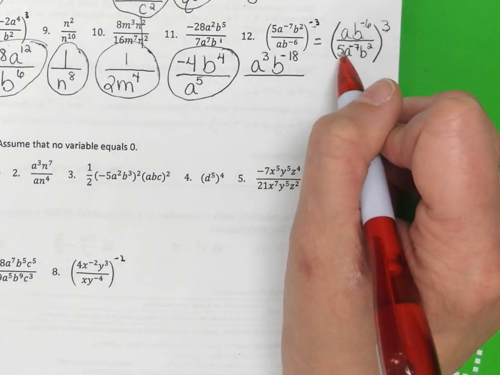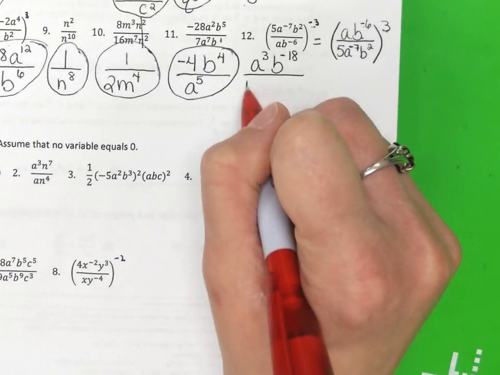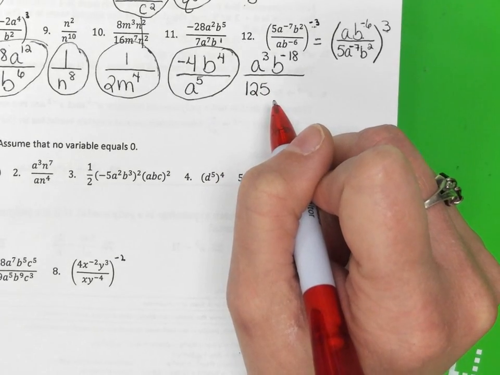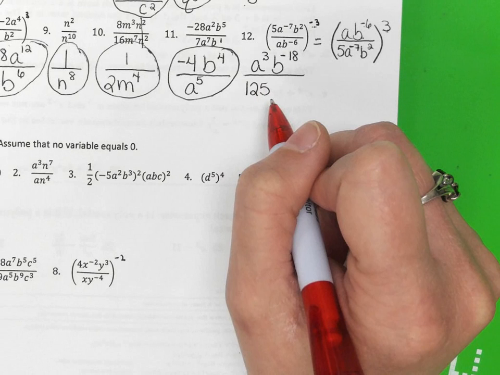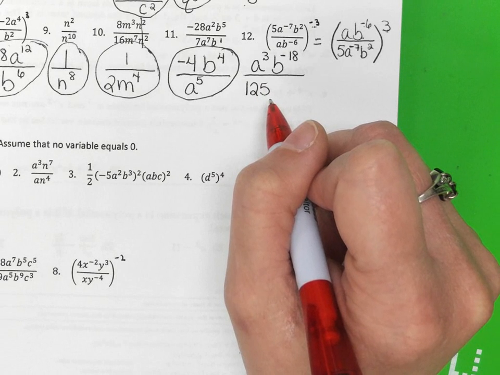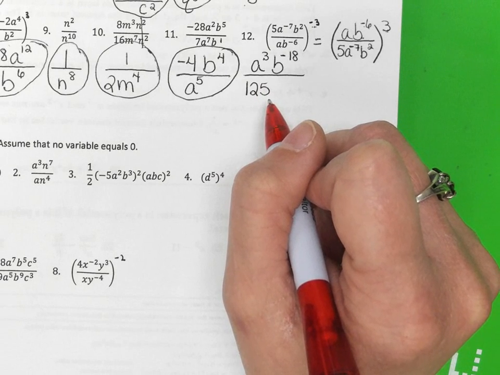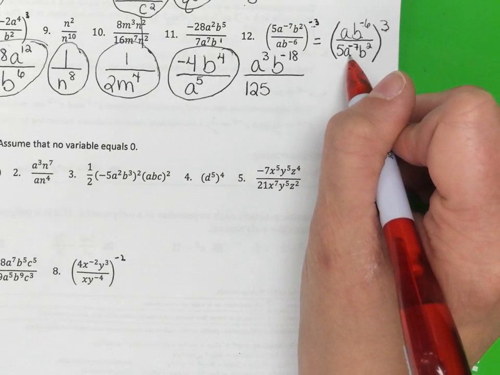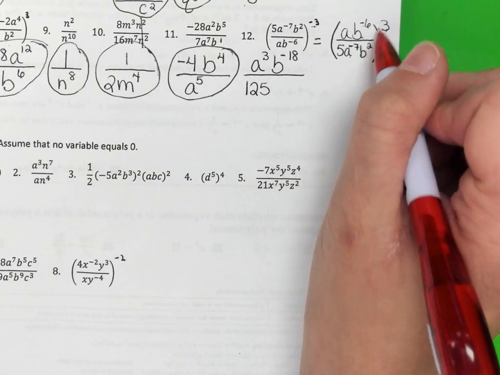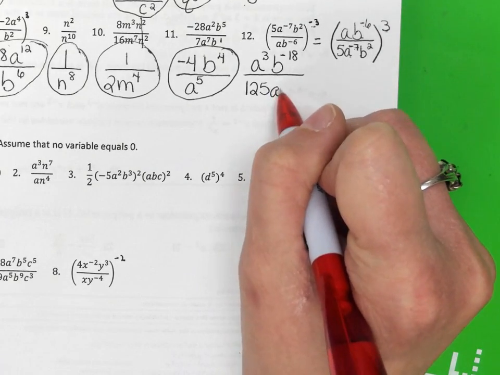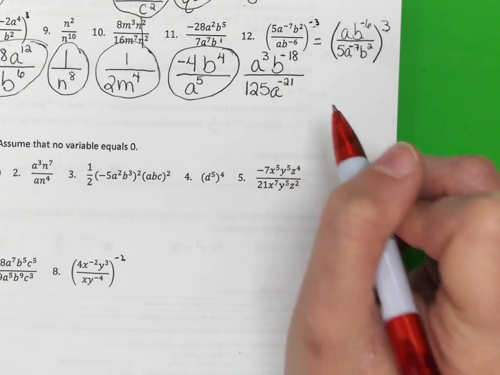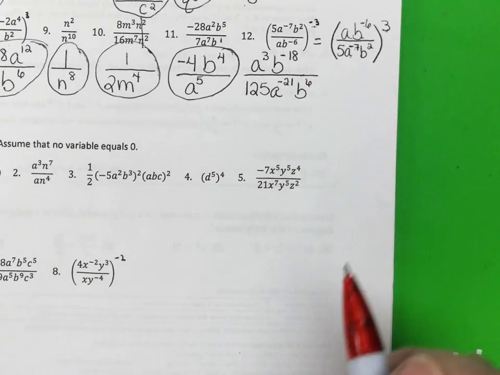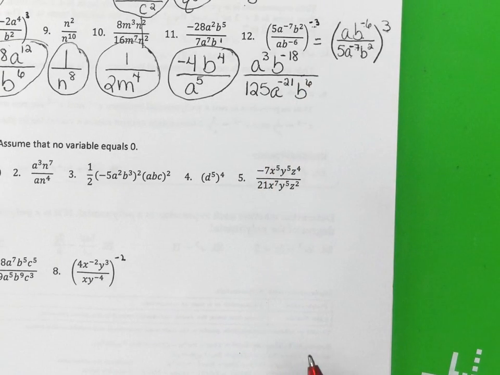All right, what is 5 to the 3rd? 125. I have one person that knows their perfect cubes. It's better that you do everything at one time because you're going to get yourself all lost and confused. It's not wrong. All right, what about this one? You got one base of A, so negative 7 times 3 is A to the negative 21. And then one base of B, 2 times 3, is B to the 6. Are y'all okay so far? We're not done.